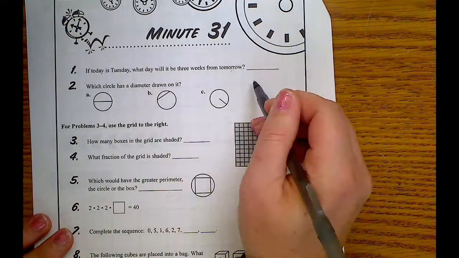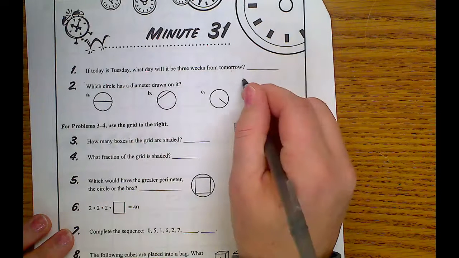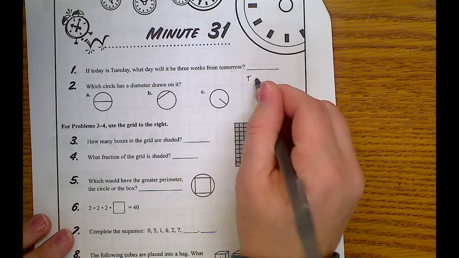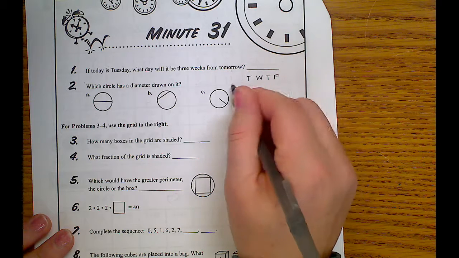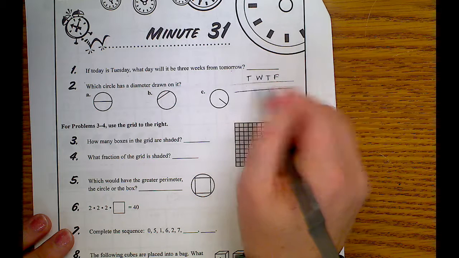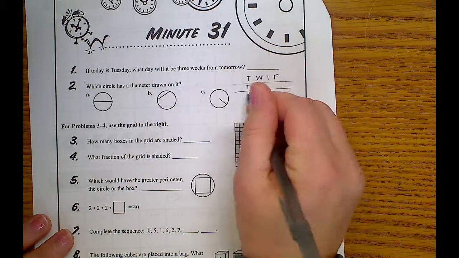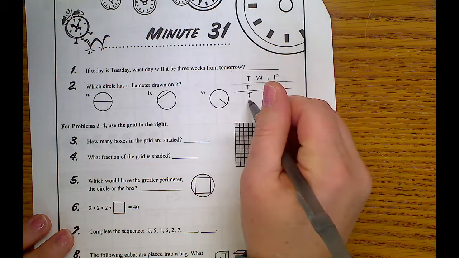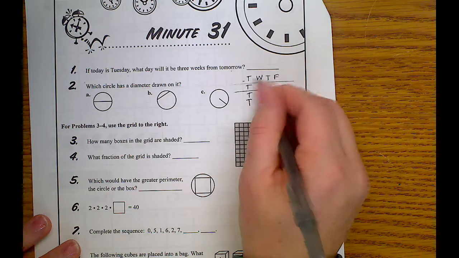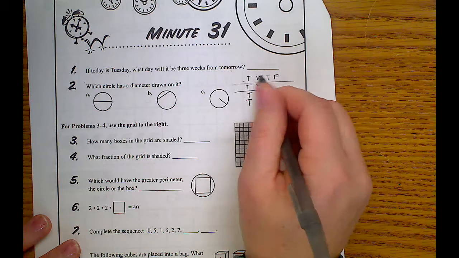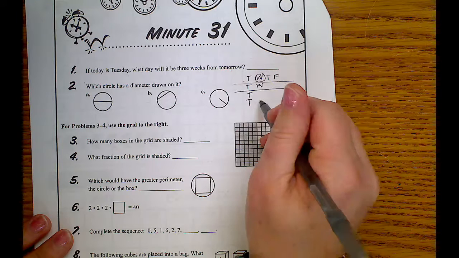So if this were me, just because I know there's 7 days in a week, I would go Tuesday, Wednesday, Thursday, Friday. And this will be 1 week, 2 weeks, 3 weeks. And it says 3 weeks from tomorrow. So it would end up being a Wednesday.